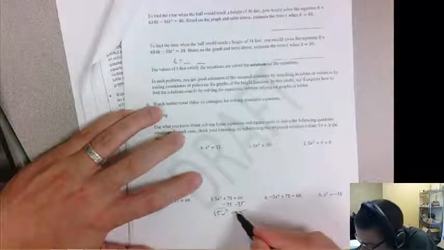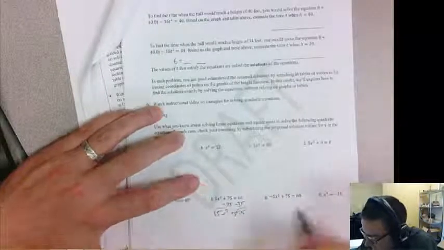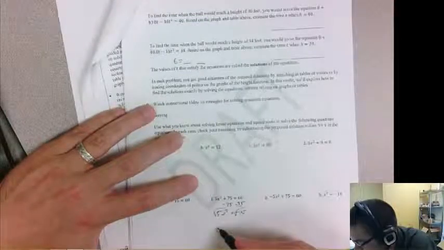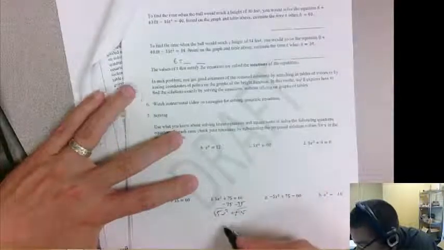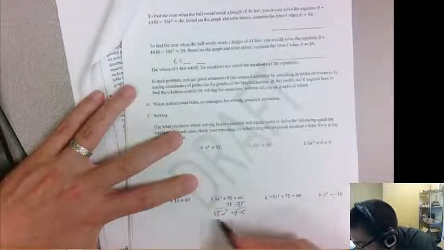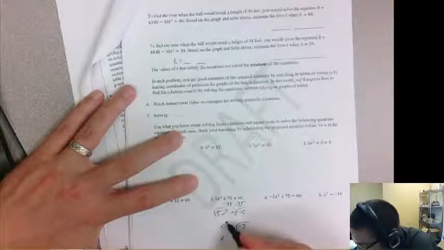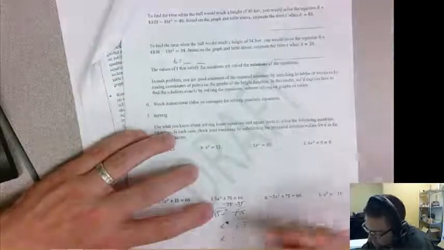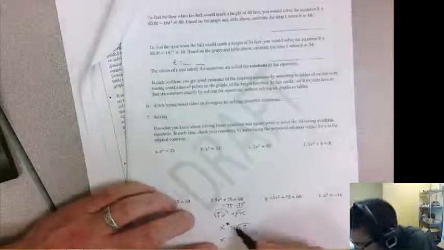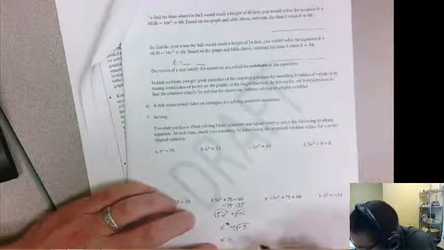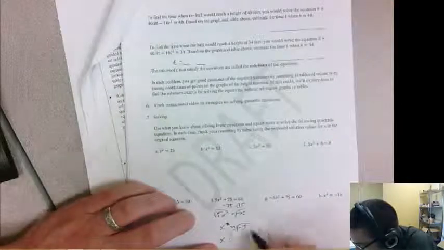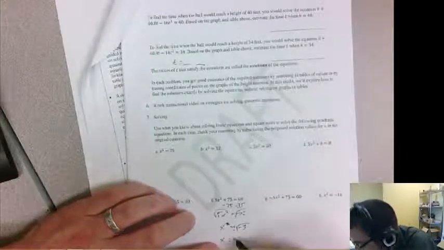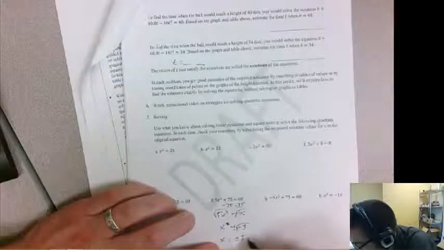So I square root both sides. And since I can't take a square root of a negative number, well, actually I would divide by 5 first, so I'd have x squared equals negative 3, or x equals the square root of negative 3, because the square root of x squared is x, and it's plus or minus. And so the square root of negative 1 is i, so we'll say plus or minus 3i. Okay.